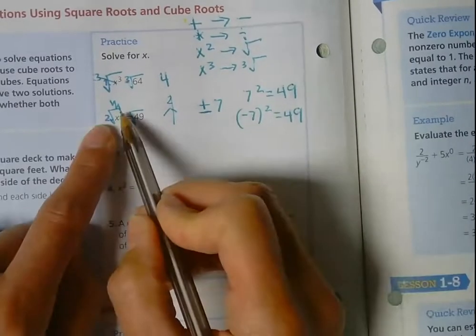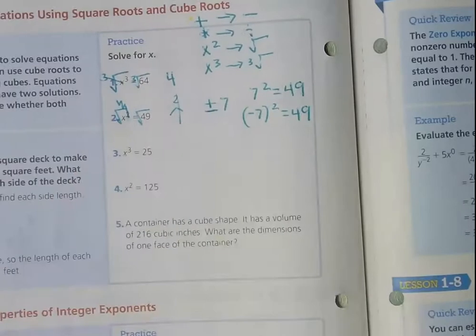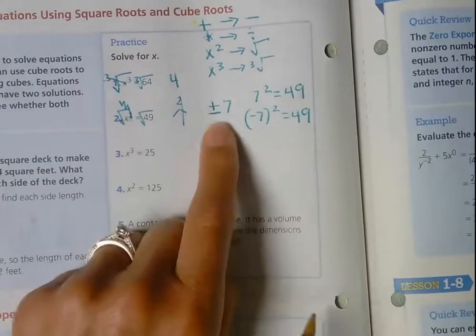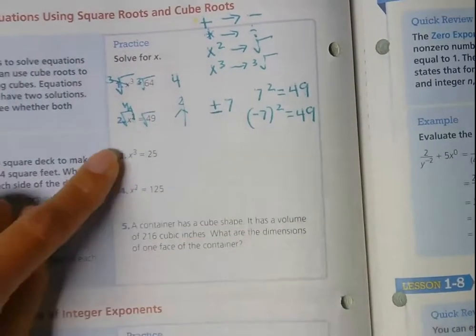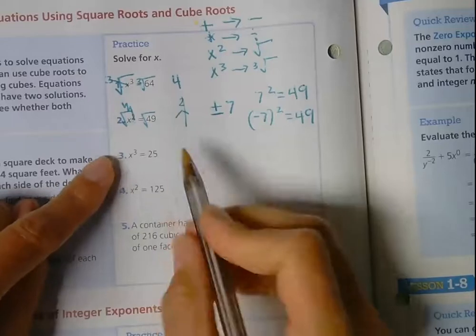So you only do that with even exponents, because the even exponents split evenly in half, leaving that positive negative. If that story helps you, hopefully that will help you remember it.